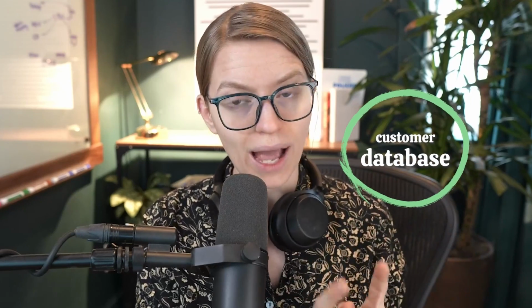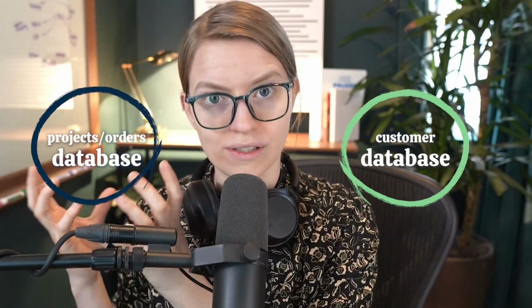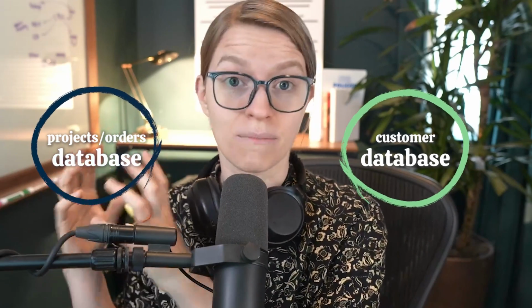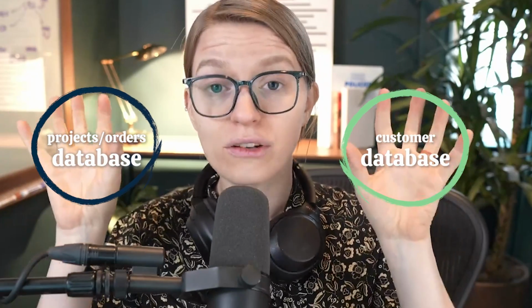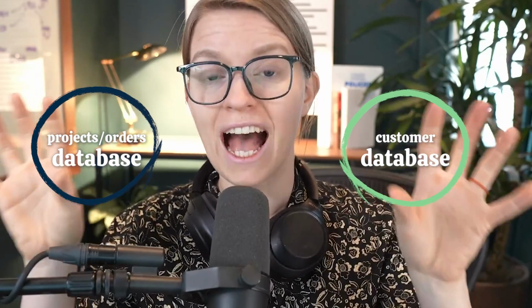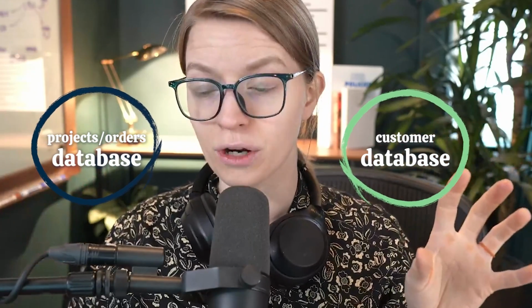And then she also has a projects or an orders database where she's tracking all of the details about a particular job. So these are our two destinations for where we want to have the information from our offline form. If you're not quite as advanced as Sarah and you don't yet have either of these places set up, what I'd like you to do here is to create your destination.